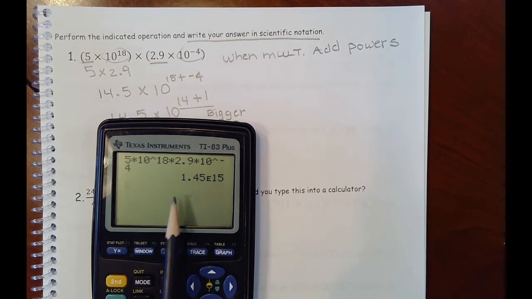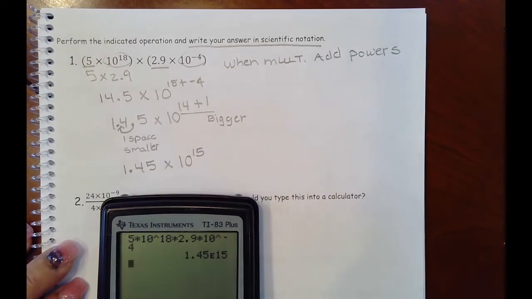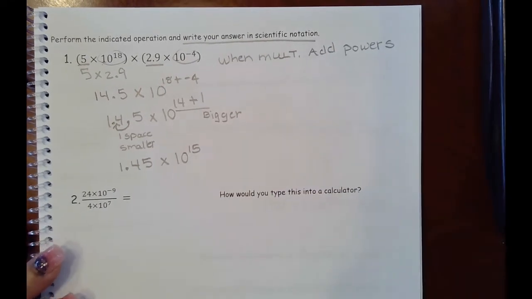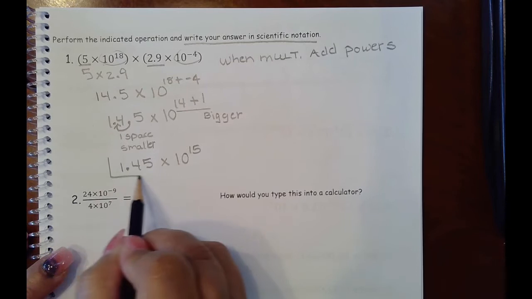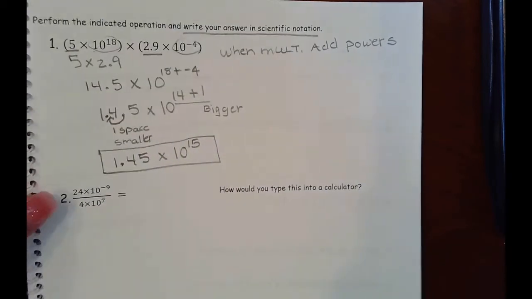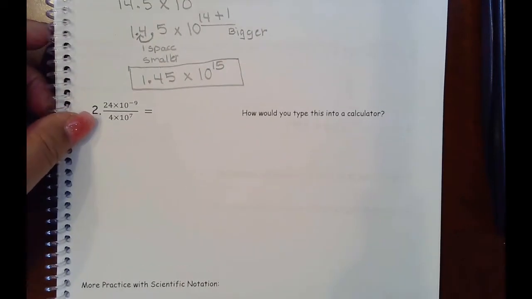This is the kind of notation you are not to give your answer in. You have to understand that this e to the 15th means times 10 to a power of 15. So know how to interpret that. 1.45 times 10 to the positive 15th is exactly what we got when we adjusted our answer in order to give it in scientific notation.